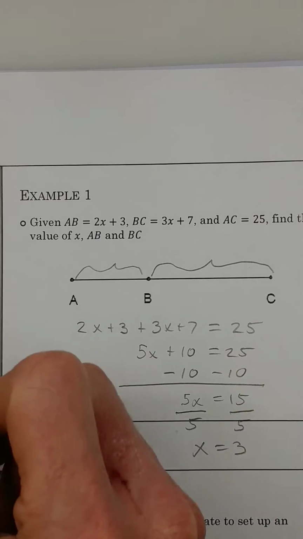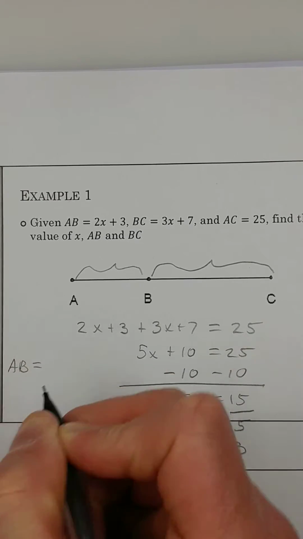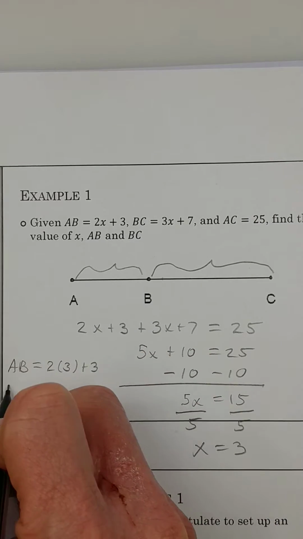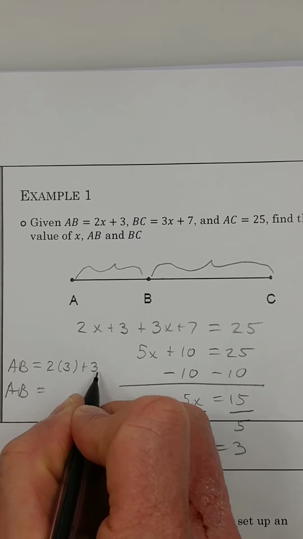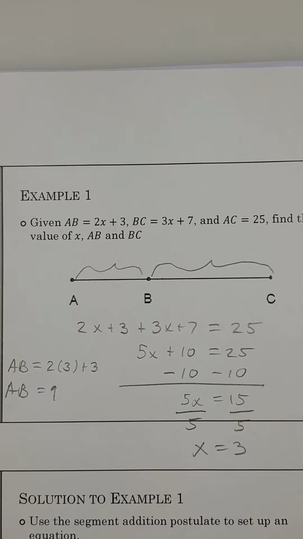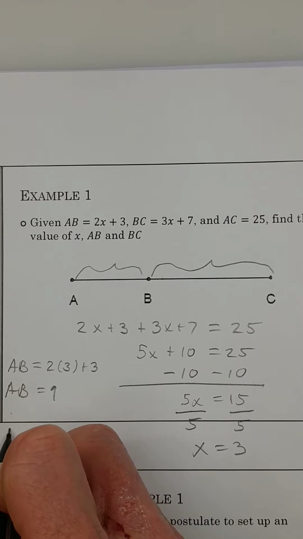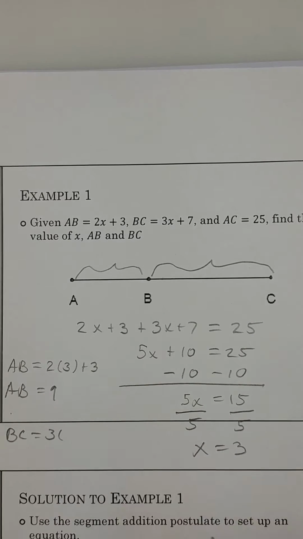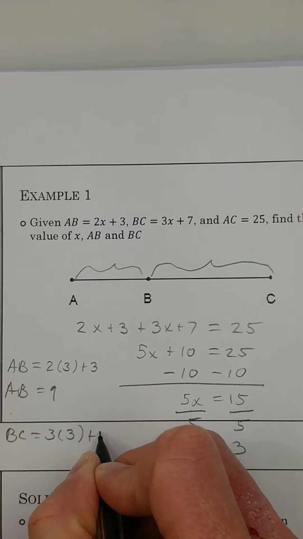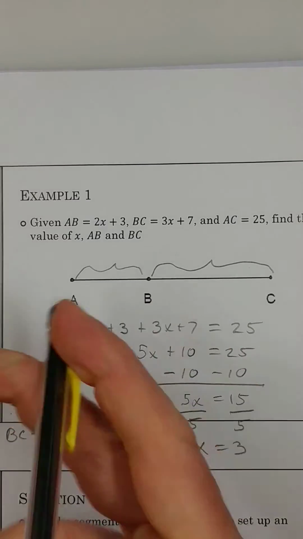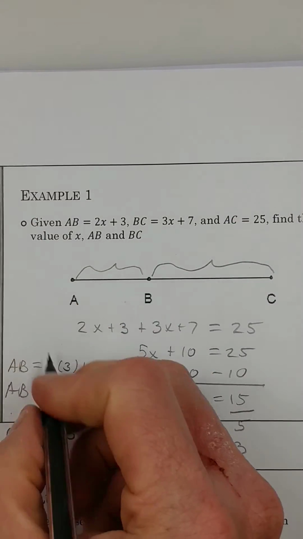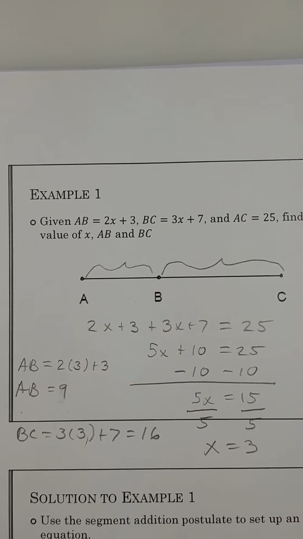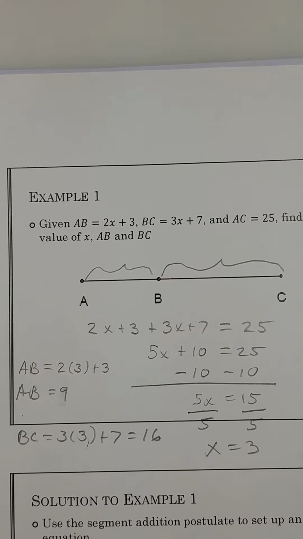And to get the original values, now we can just plug in. AB will be 2 times 3 plus 3, which is 6 plus 3, or 9. And then BC will be 3 times 3 plus 7, which comes out to 16. Notice 9 plus 16 is 25, so it does check. So that is the solution to example 1.